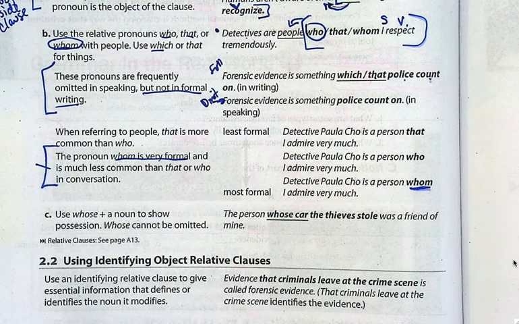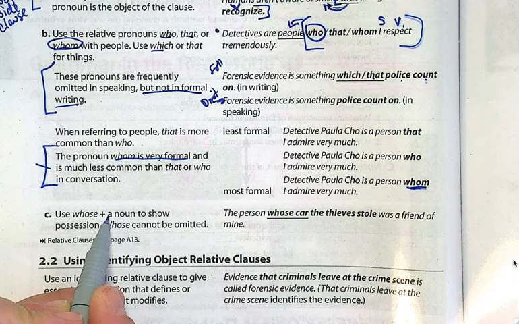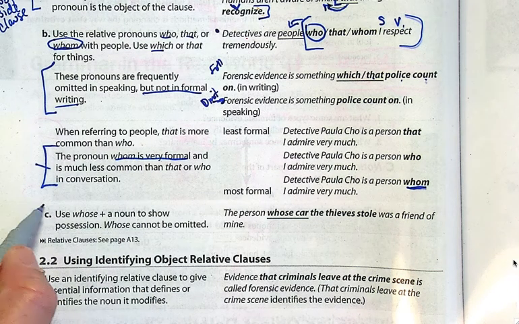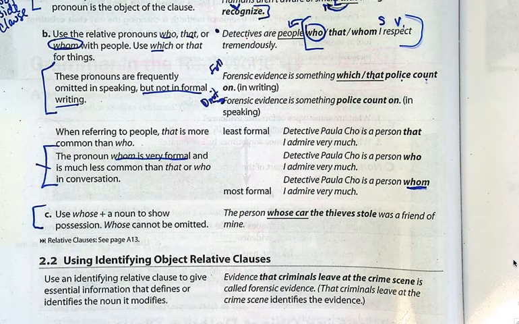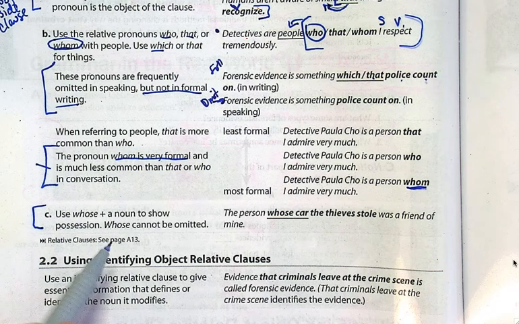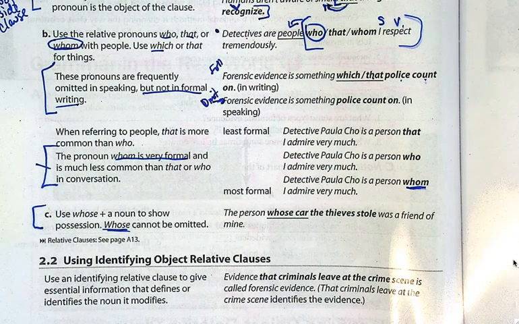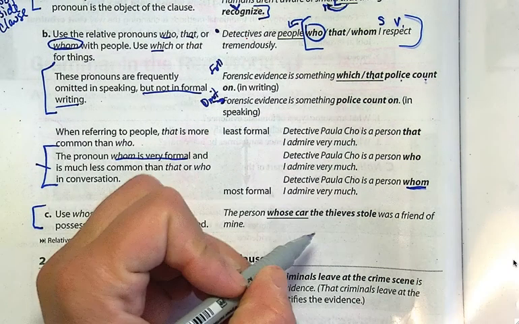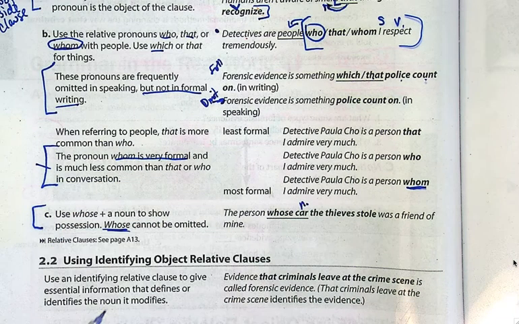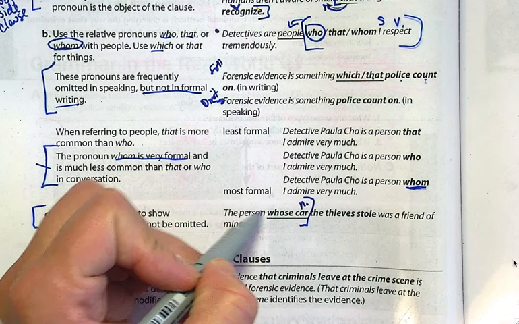If we look at C, use whose plus a noun to show possession. We covered this today in class. Whose cannot be omitted. It cannot be omitted because it's an adjective. It's not a pronoun. It's not replacing anything. And we need a noun after it. Whose car?